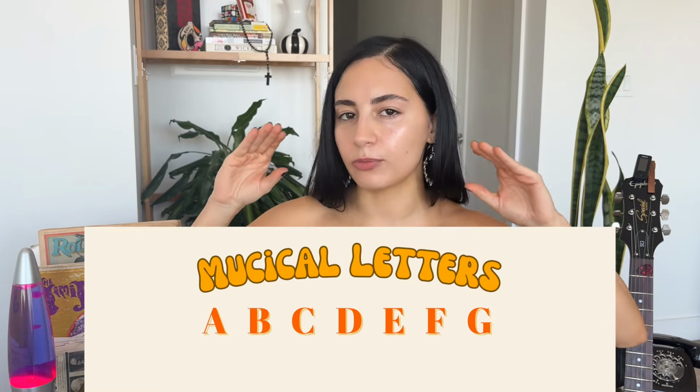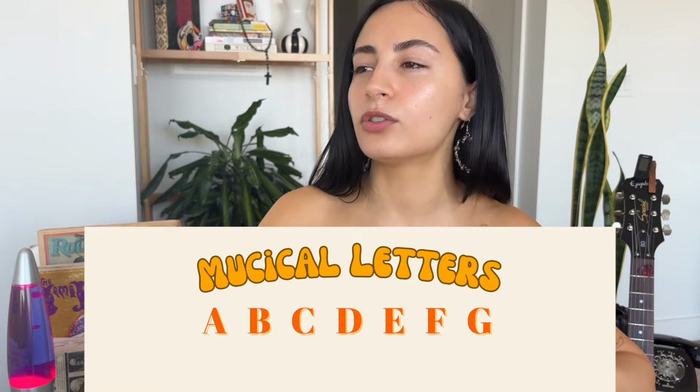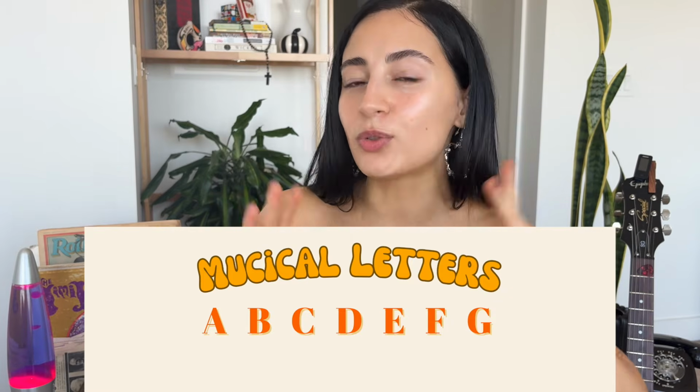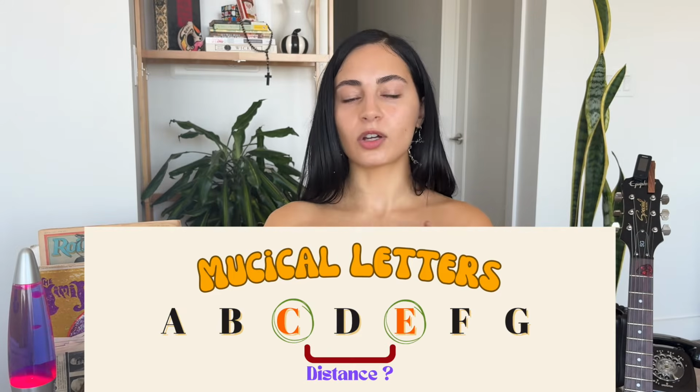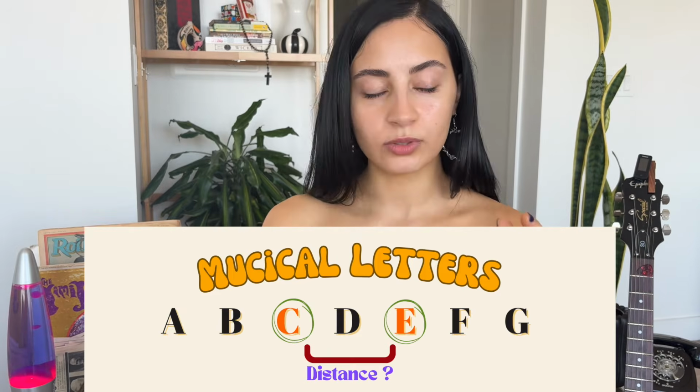So how do we know which intervals fit in which category? Well, we're going to go through that. So first, let's write out all the letters in the musical alphabet without any sharps or flats. We're going to get into how sharps or flats fit into all this in a moment. So let's start by measuring the distance between the C note and the E note.